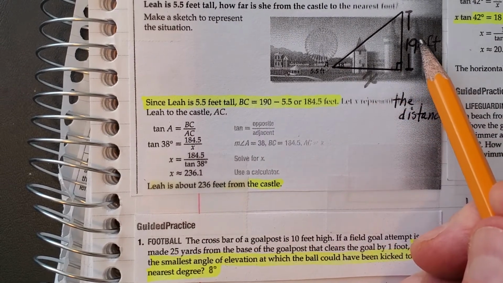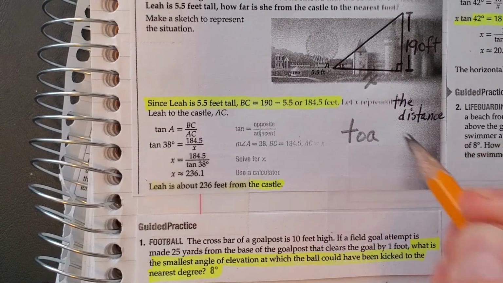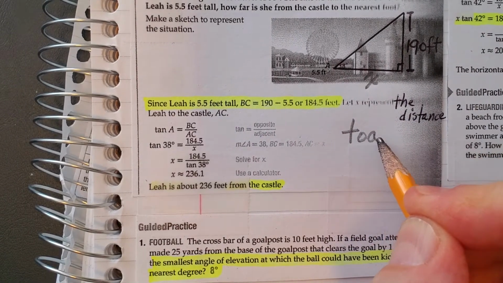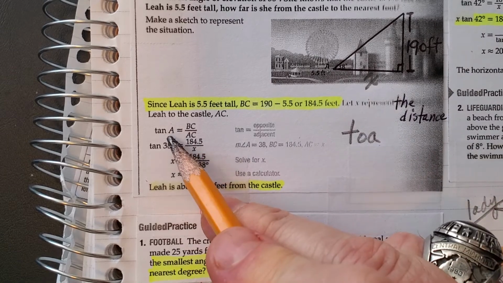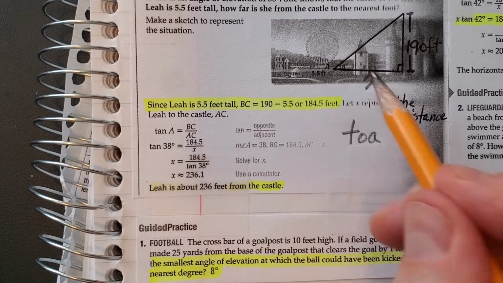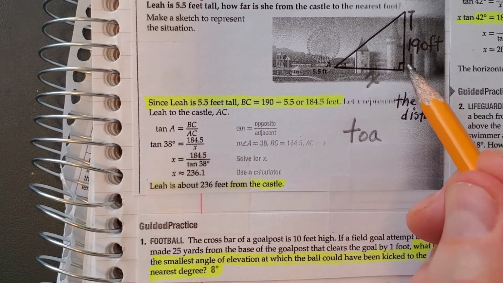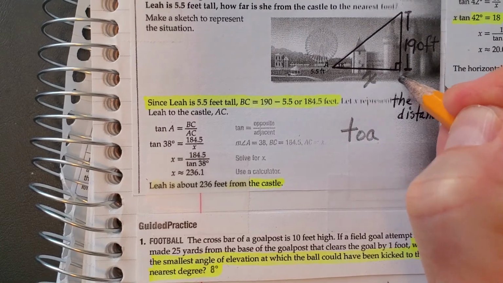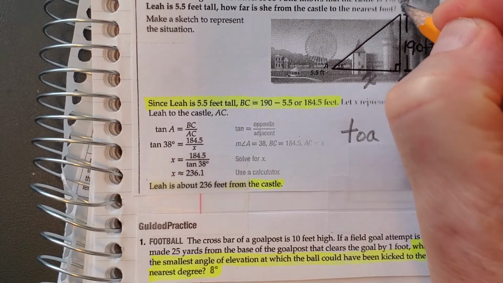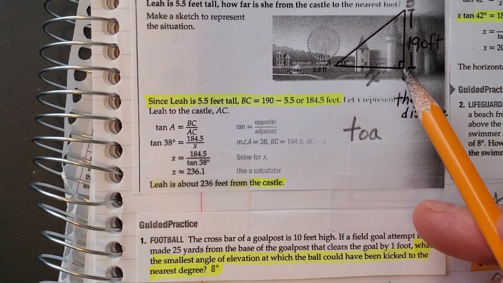If you have opposite and adjacent, you're going to use TOA, because tangent is opposite over adjacent. So we say the tangent of angle A, which is her angle, is BC over AC. BC is the opposite side over the adjacent side, AC. B was up here, you just couldn't see it.